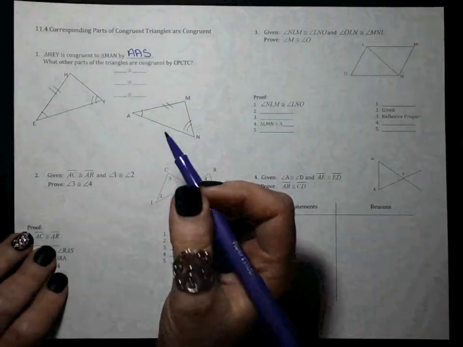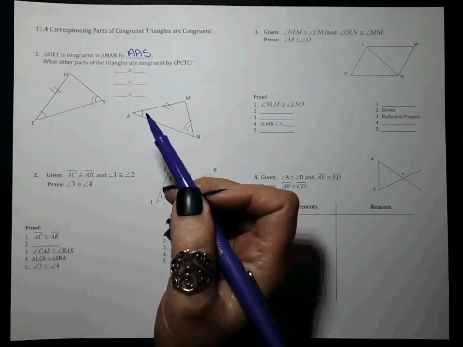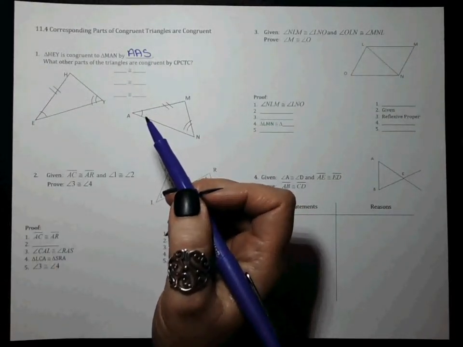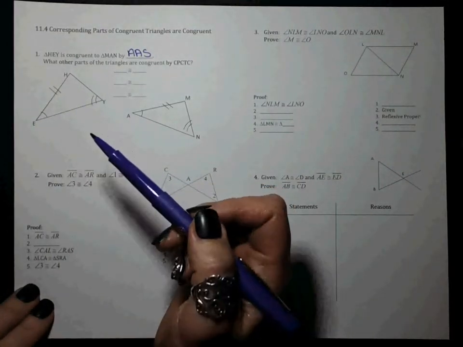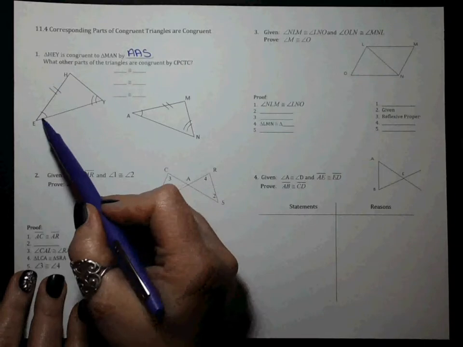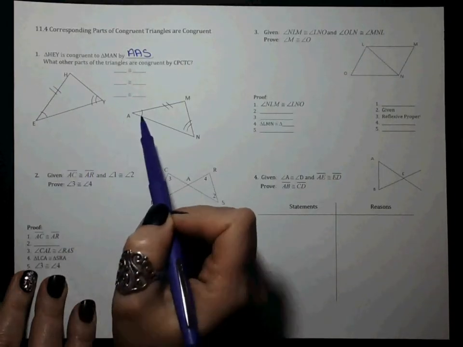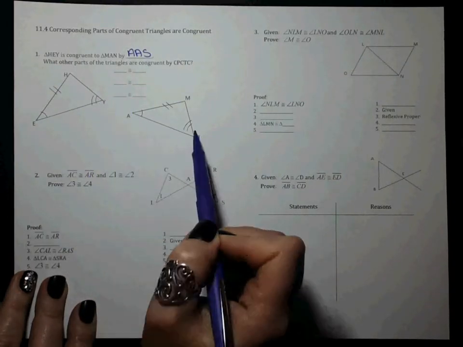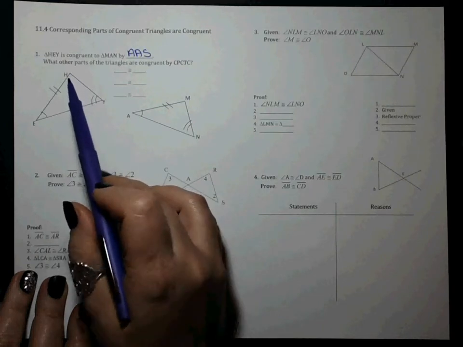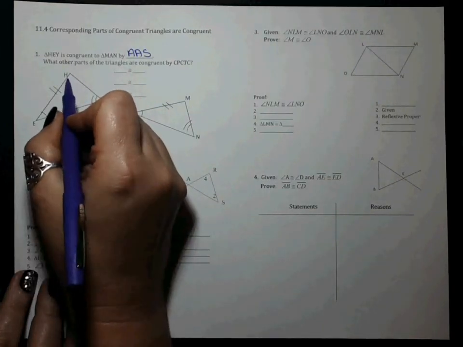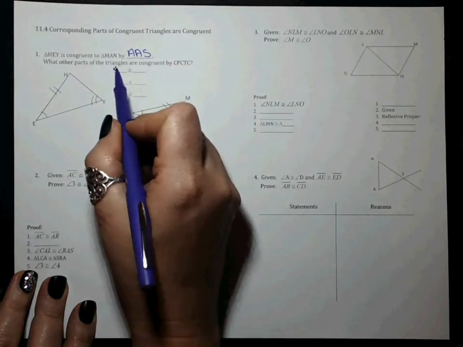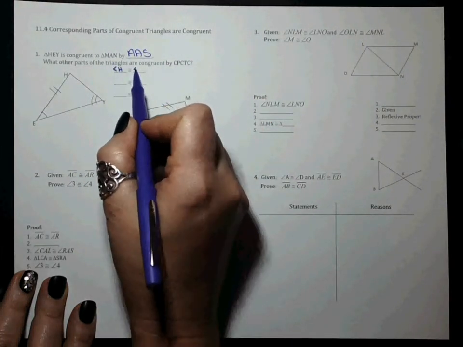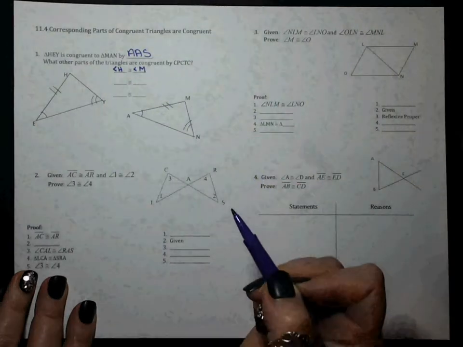And now what we want to do is list out the corresponding parts that are congruent in addition to these angles and this one side. So let's look. We've already marked off our angles here. We've already marked off this angle, so we have one last angle, so we'll start there. So this angle H is going to correspond to angle M. So we will write that as our first congruency statement.